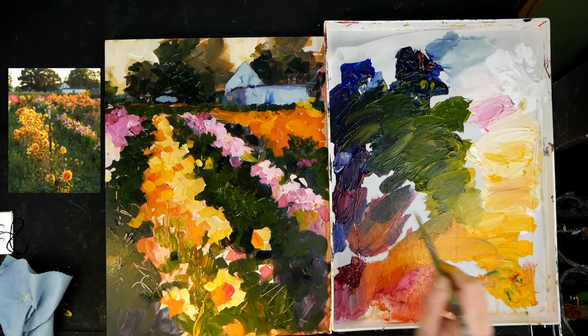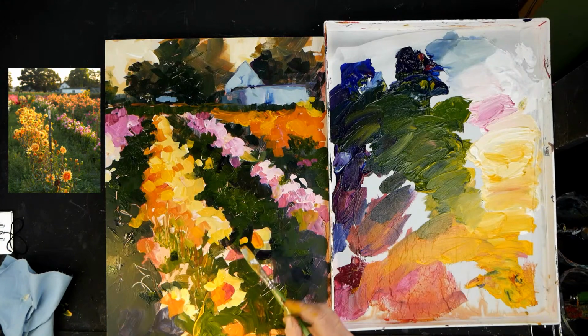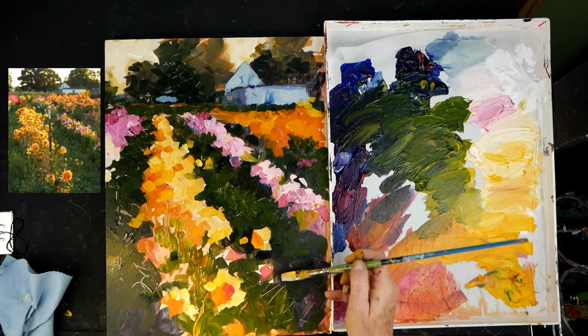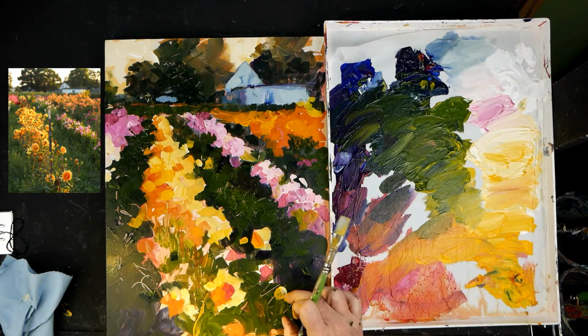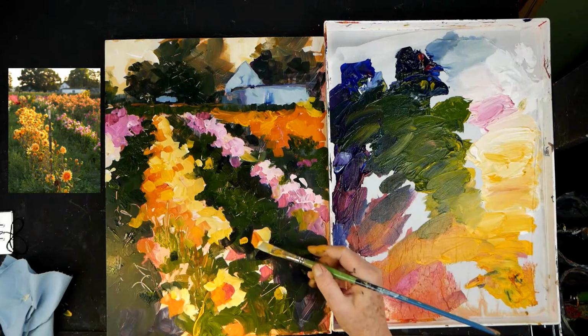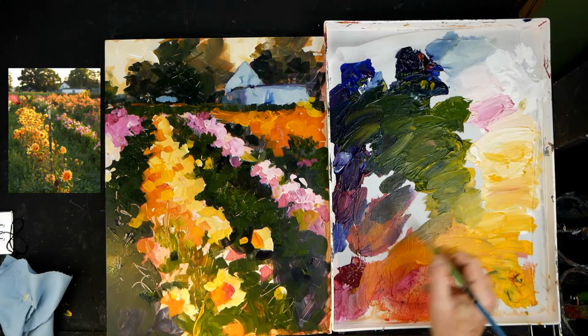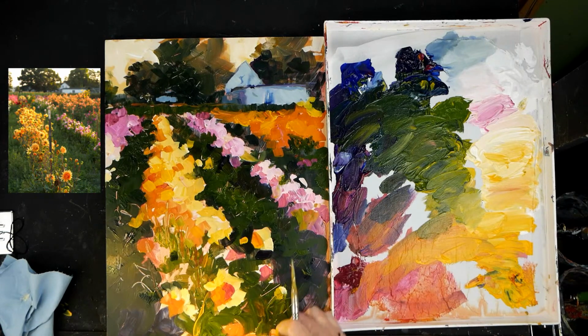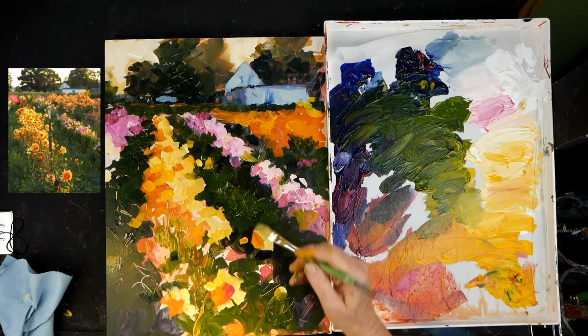I'm still finding areas that I need to fill in, and still keeping in mind the angle of the light, big to small. Things in the foreground are going to be bigger than things back here. So these little, whatever those are, buds. There we go, buds. I'm starting to lose my ability to speak here. Those little buds are bigger in the foreground than in the back.